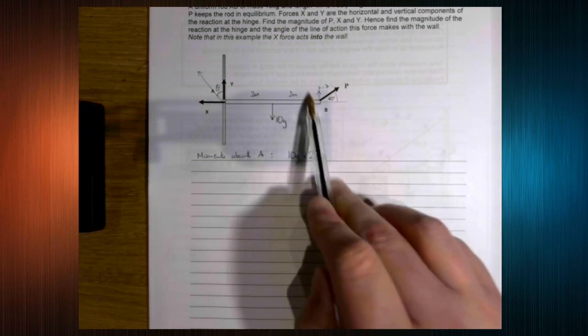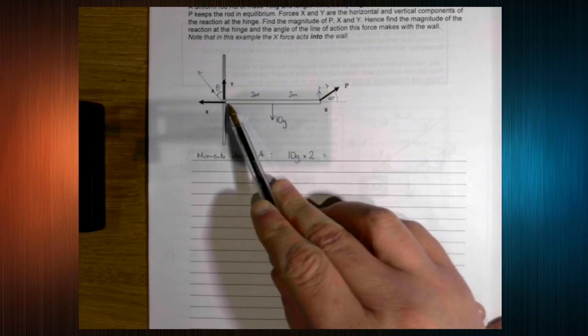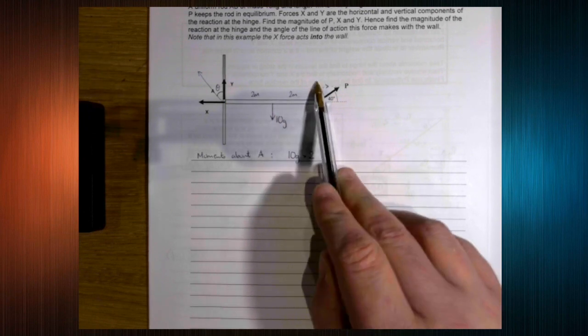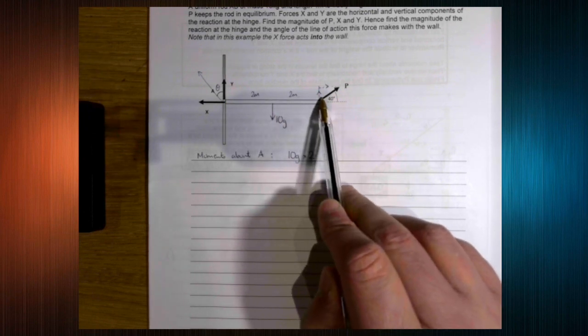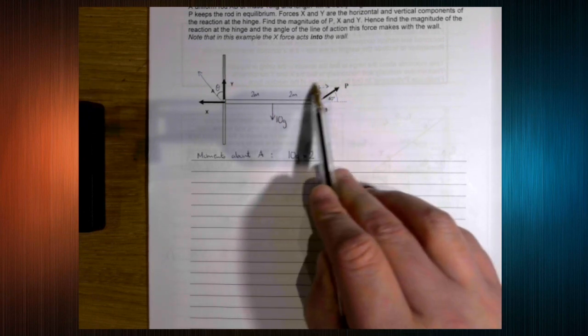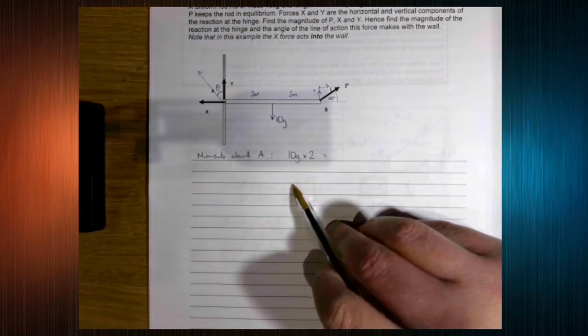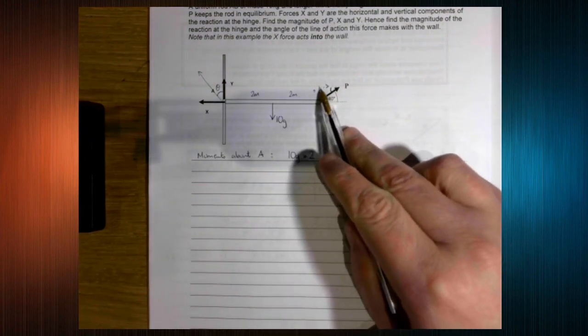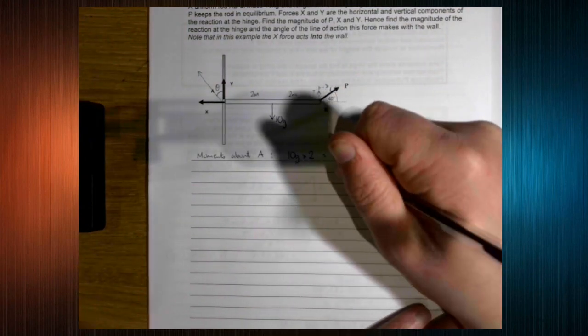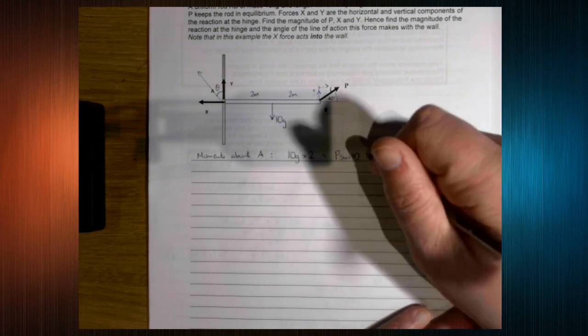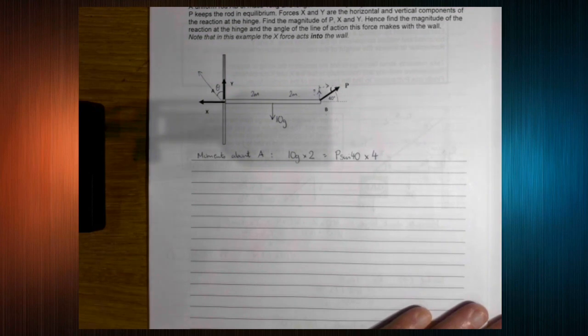This time it's easier to resolve the force, because spotting where the shortest distance from the pivot to the force is a little trickier. Okay, so we need to resolve the force. So this is the one we want. We know that this is 40 because of Z angles. So this force here is going to be P sine 40, and then we times by the length.